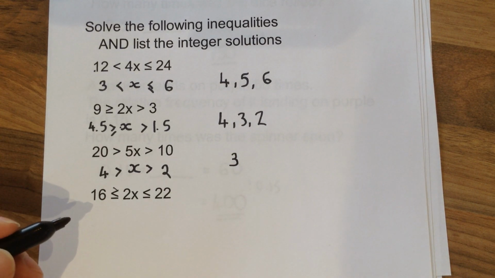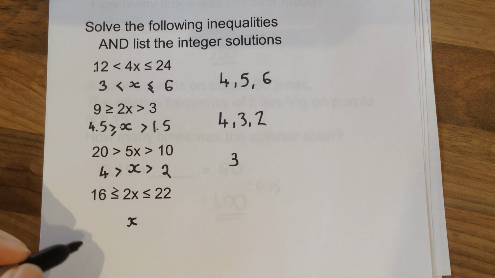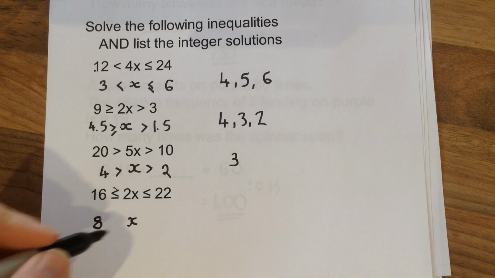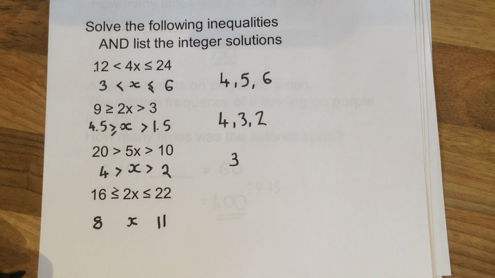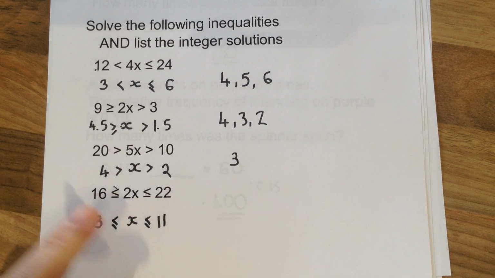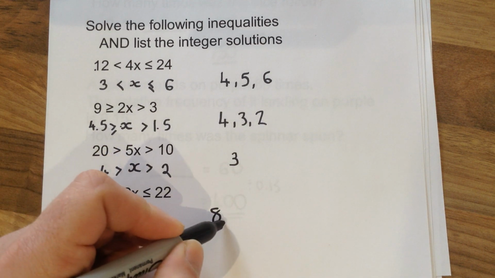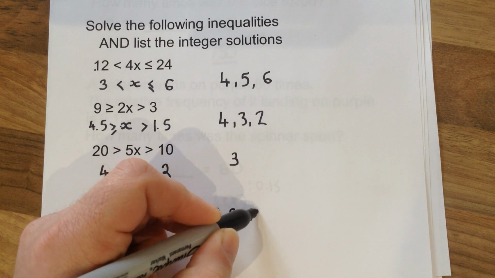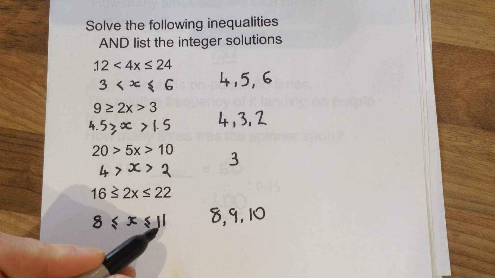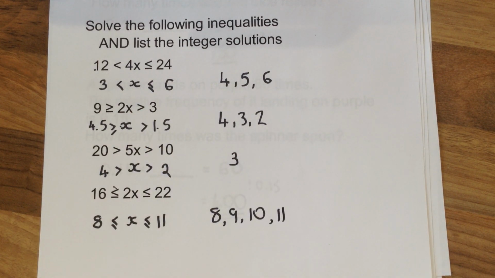Then for this last question, we've got the 2x, so I've divided by 2. 16 divided by 2 is 8. 22 divided by 2 is 11. Pop the inequality symbols back in. So x could be 8 and is bigger than 8 as well. So it could be 8, 9, 10. Just need to check with this one. It says x is less than or equal to 11. So I could also have 11 as a possible integer solution.